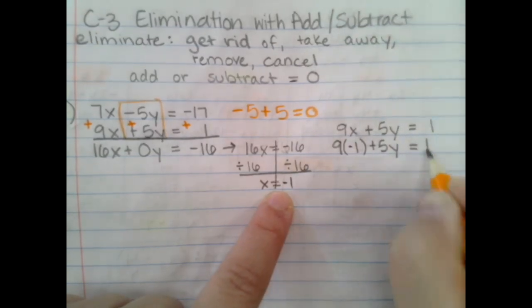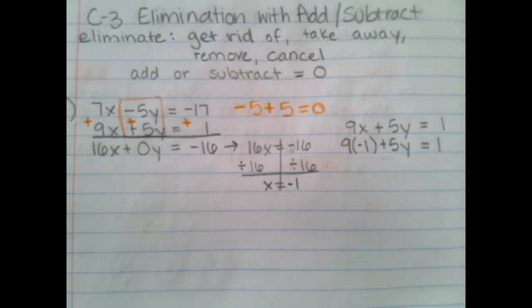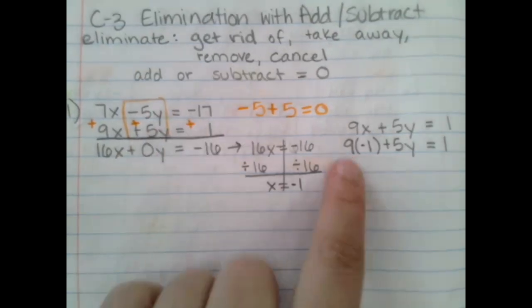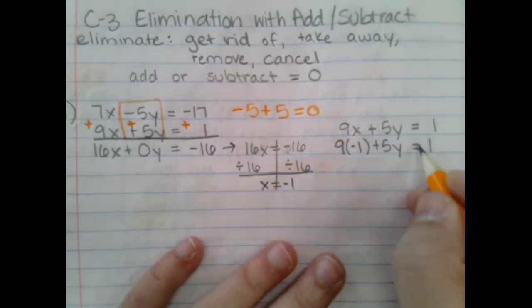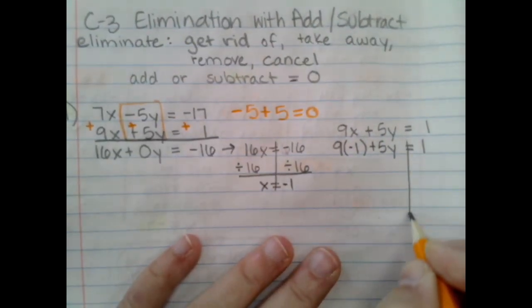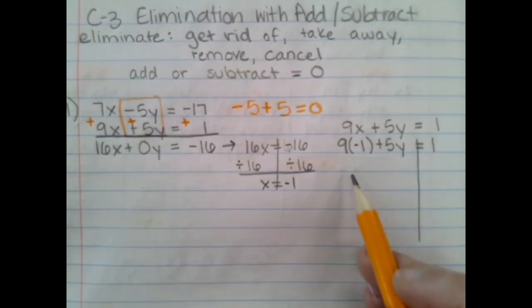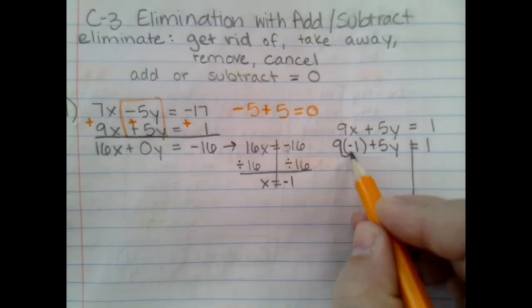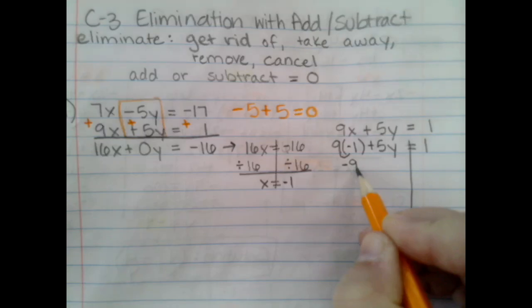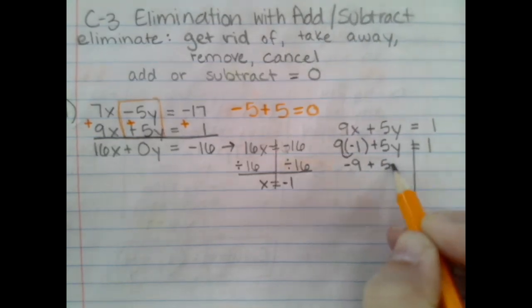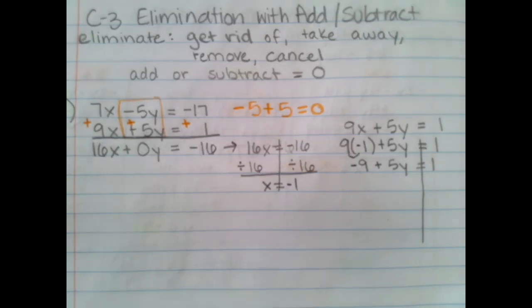And what do we call that when we switch something out for its equal? Substitution. So this is elimination, but in the end, we still have to use substitution. And then we're going to solve that. That is our goal, to find out what y is. So 9 times negative 1 is negative 9 plus 5y equals 1. If you want to work ahead at this point, that'd be totally good. Get y by itself.